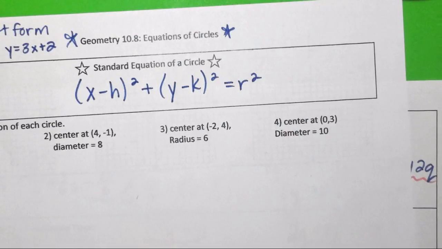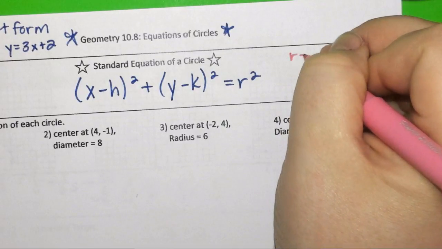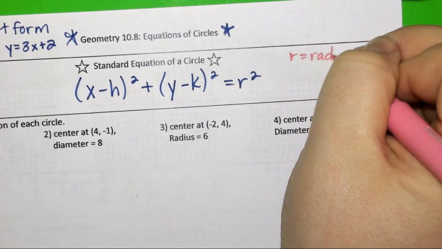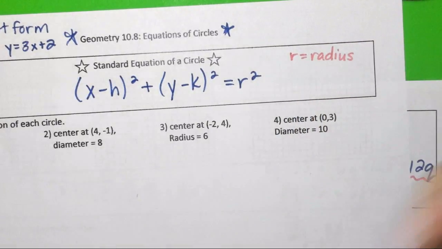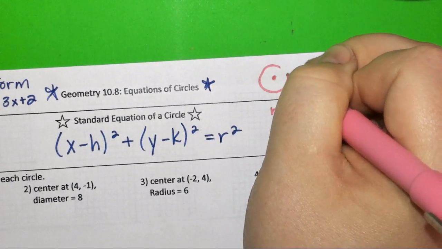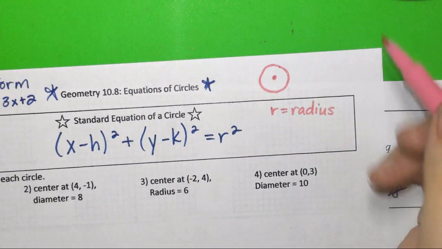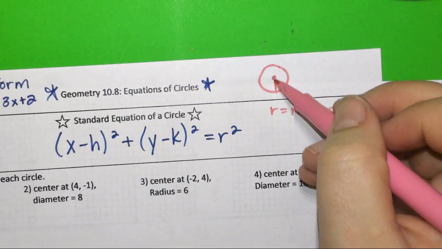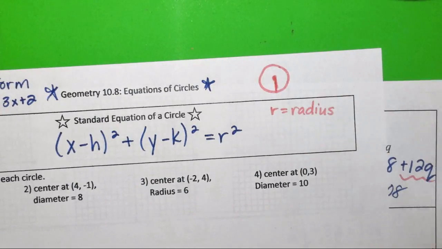Okay, you are smart. What does the r stand for in our equation? Of course, r is for the radius. What we don't know is what the h and k are for. But if we think about a circle and we want to graph it, yes, we need to know that radius. But what else do we need to know about a circle in order to graph it?